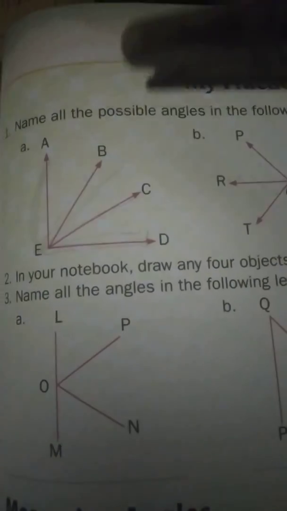See how many angles are there, and angle AEC and angle AED and angle BED. So you have to write like this using angle representation: angle AEB, angle BEC, angle CED, angle AEC, angle AED, angle BED. So these two lines make an angle, these two lines make an angle, these two lines make an angle, and this line also makes an angle.